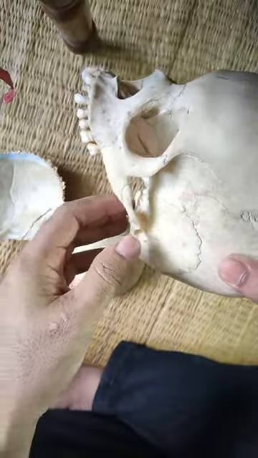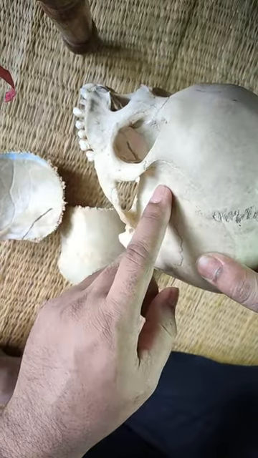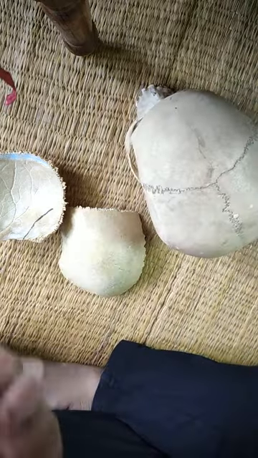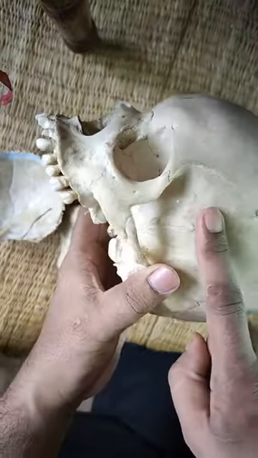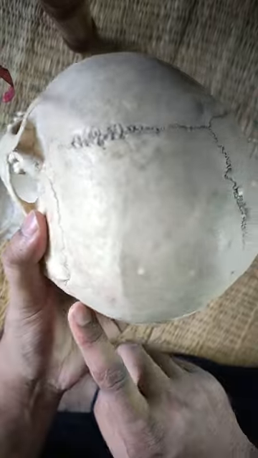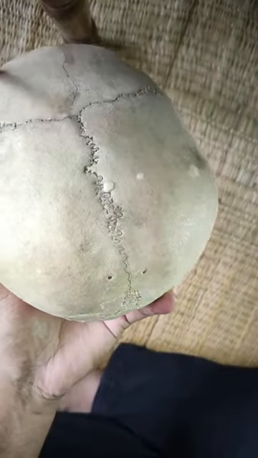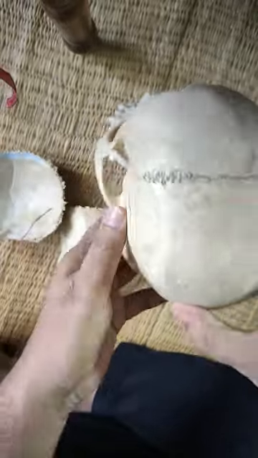The greater wing of the sphenoid is attached with the parietal bone at the anterior inferior angle. So there are 4 angles: anterior inferior, posterior inferior, anterior superior, and posterior superior.